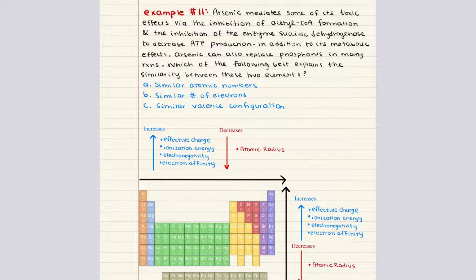Problem 11 says arsenic mediates some of its toxic effects via the inhibition of acetyl-CoA formation and the inhibition of the enzyme succinic dehydrogenase to decrease ATP production. In addition to its metabolic effects, arsenic can also replace phosphorus in many reactions. Which of the following best explains the similarity between these two elements? Is it similar atomic numbers, similar number of electrons, or similar valence configuration?